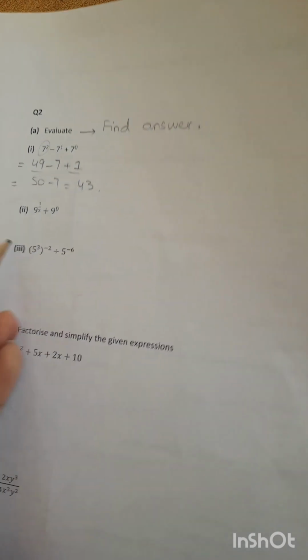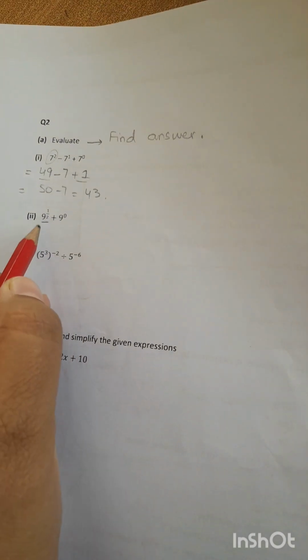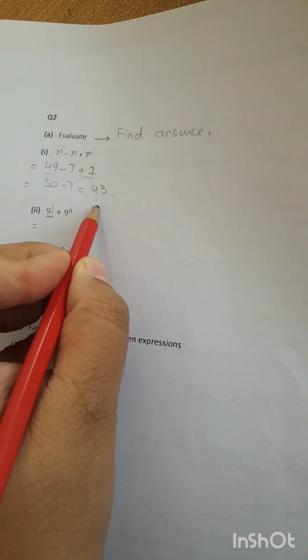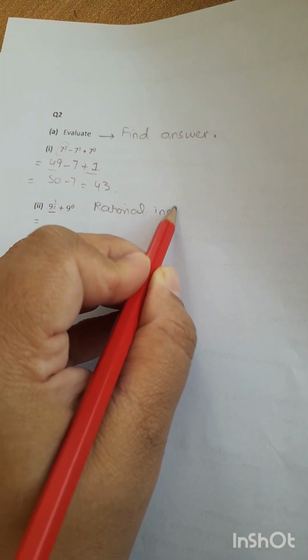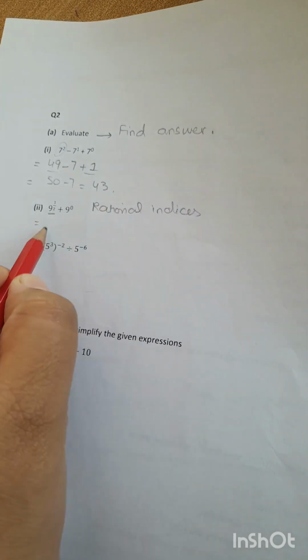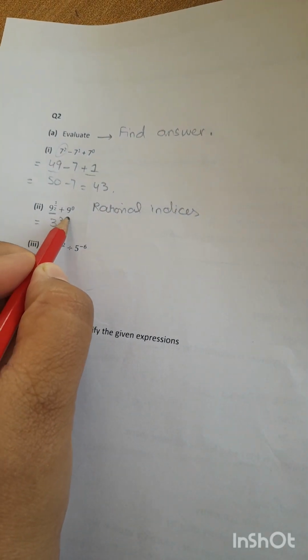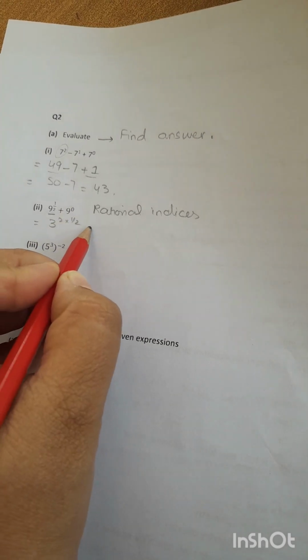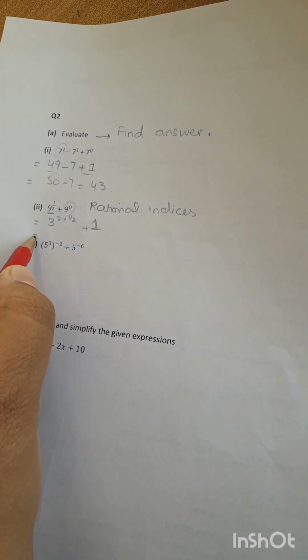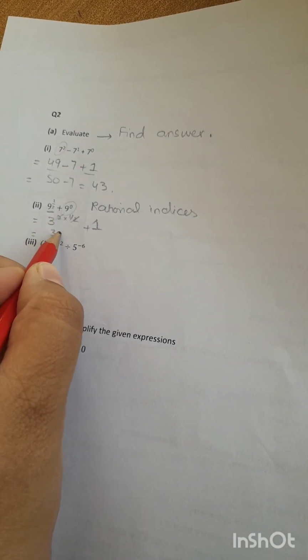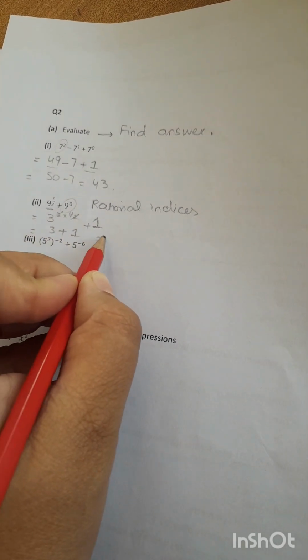The second part is 9 raised to the power 1 by 2. So it's rational indices, in which you need to do prime factorization. 9 can be written in the form of 3 squared, to the power 1 by 2. 9 raised to the power 0 is 1. So this 2 is cancelled, and we are left with 3 plus 1 equals 4.